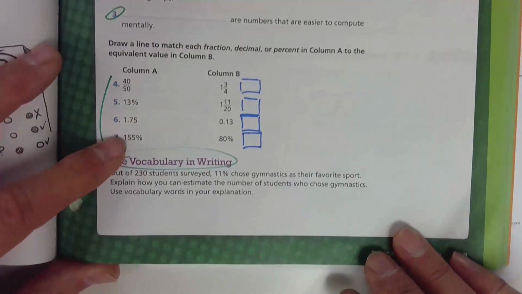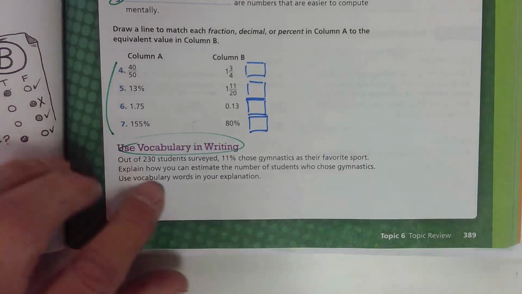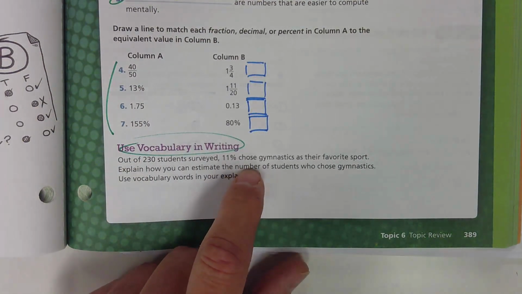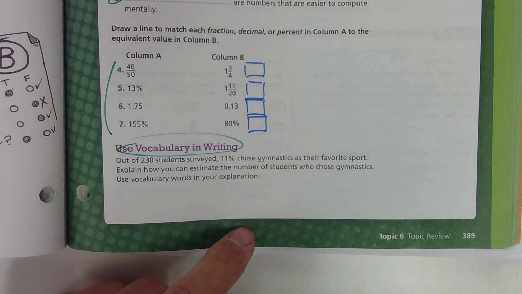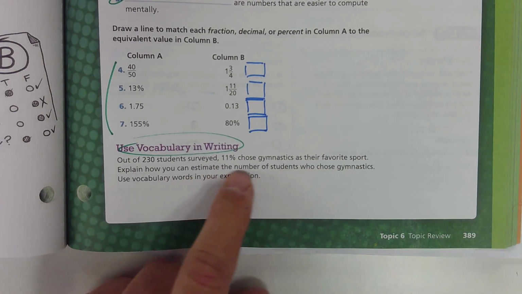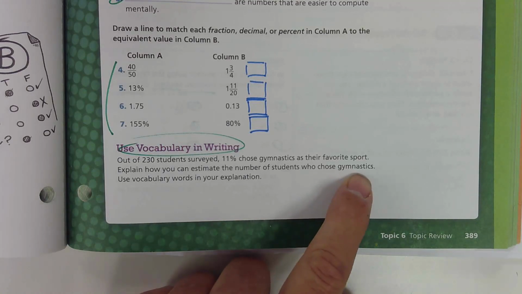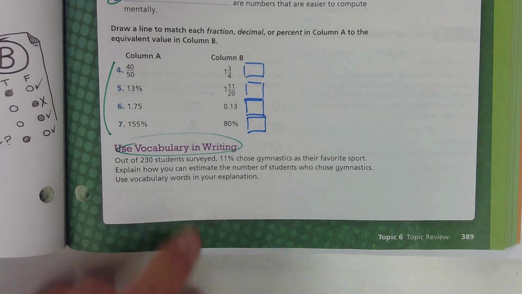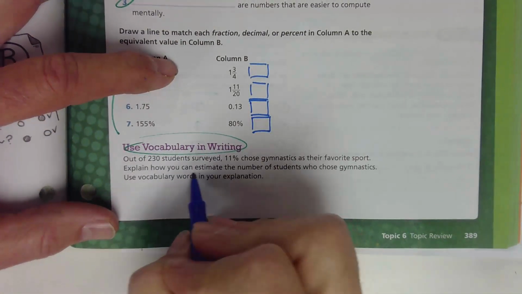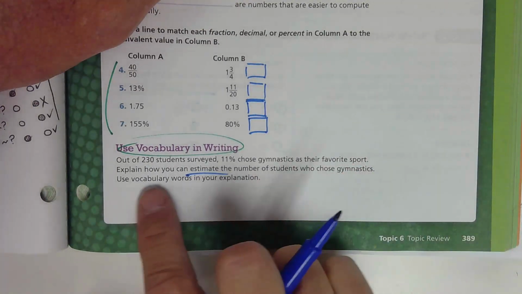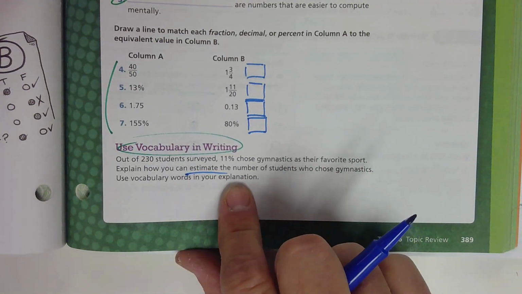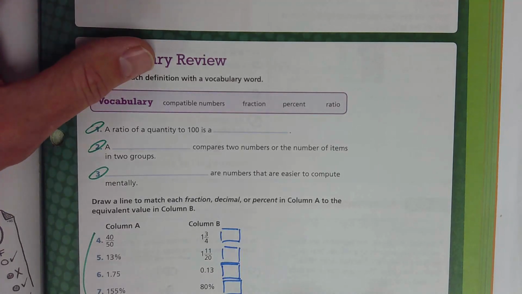It says use vocabulary at the bottom. Out of 230 students surveyed, 11% chose gymnastics as their favorite sport. It says explain how you can estimate the number of students who chose gymnastics. And it does say estimate, so we don't have to be exact. It says use vocabulary words in your explanation. And these are the vocabulary words that you can choose from.